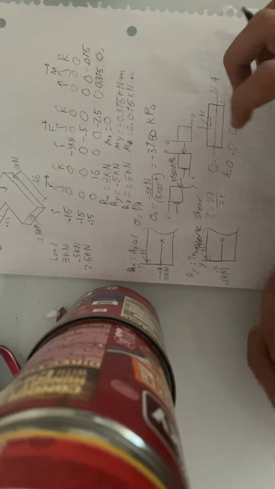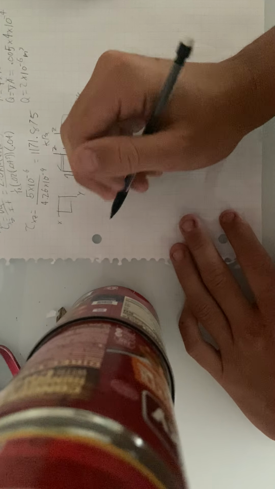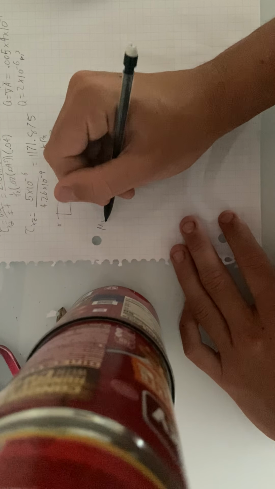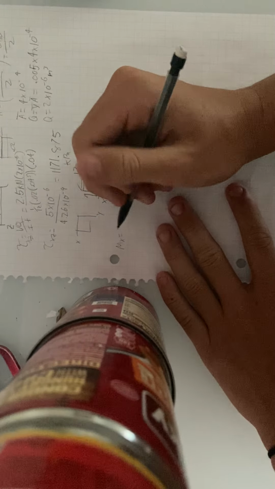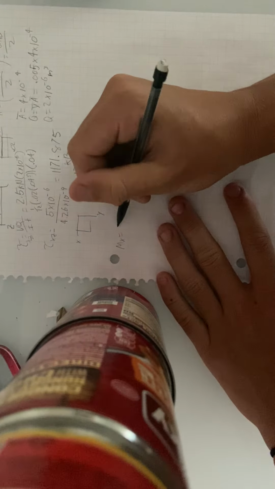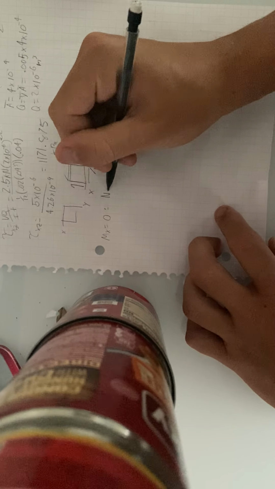Okay, so now we have completed all of the reaction forces. Now we're going to move on to the moments. For Mx, we found that Mx was equal to 0. Mx was along the longitudinal axis here, so that would be torsion. But since Mx is equal to 0, we have no torsion.